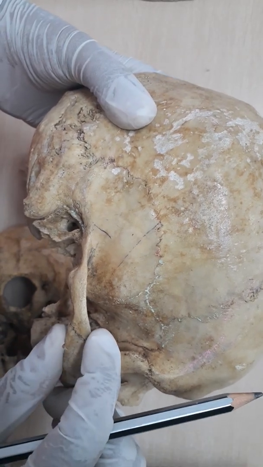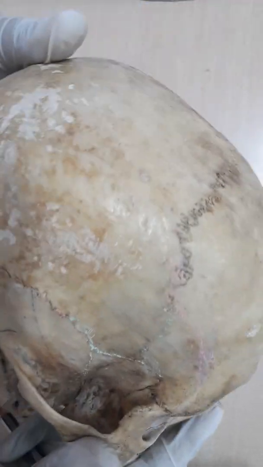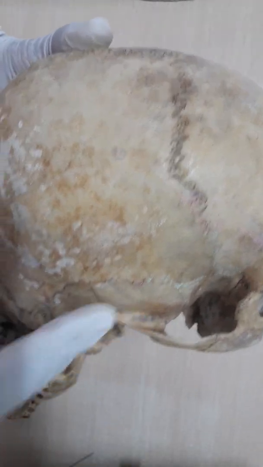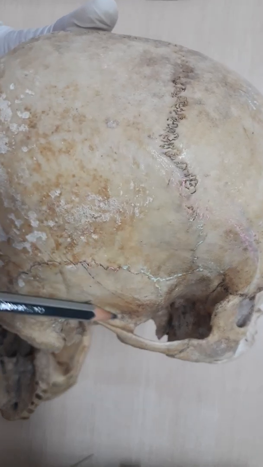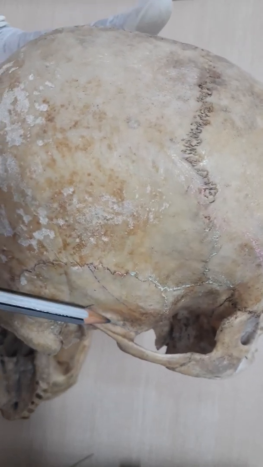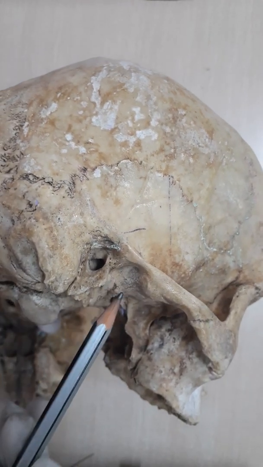zygomatic arch. So we have seen the zygomatic process. You have seen the grooved upper surface, which transmits the tendon of the temporalis muscle, and the lower surface, which forms the mandibular fossa.